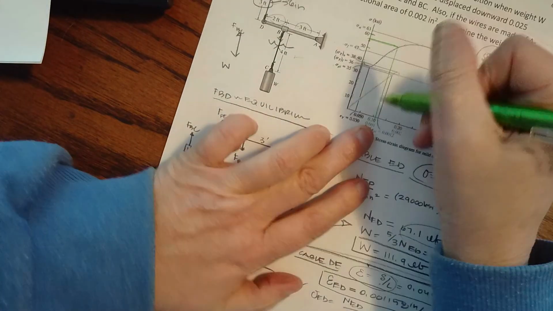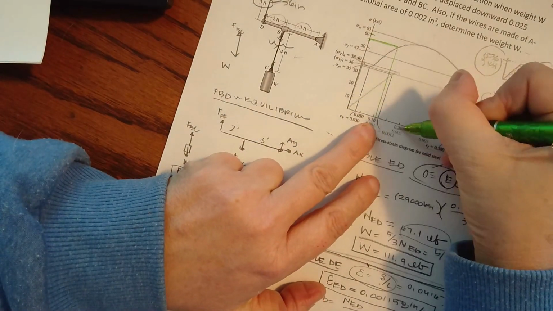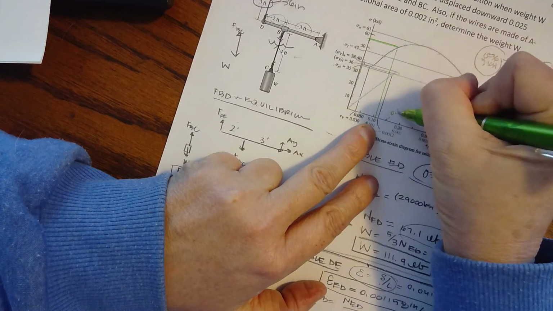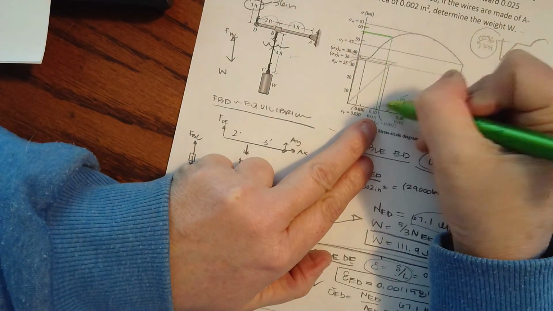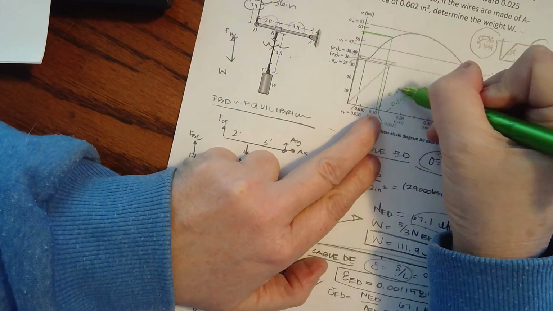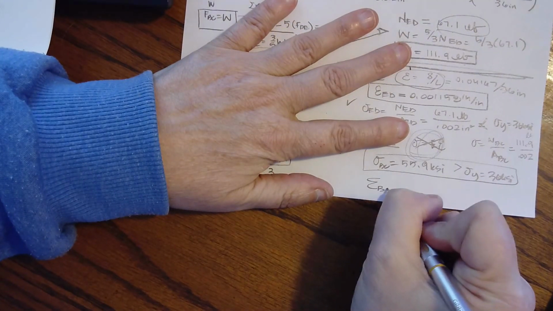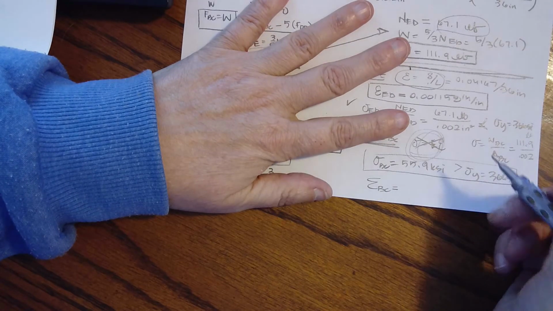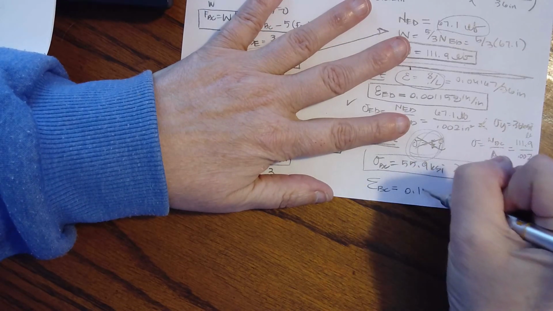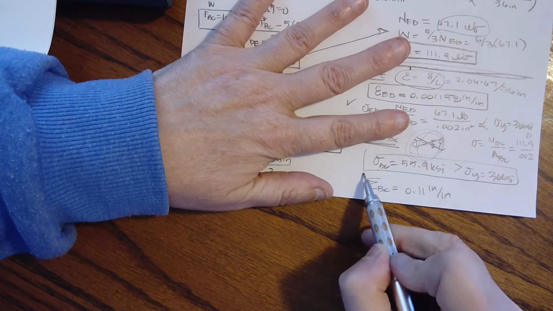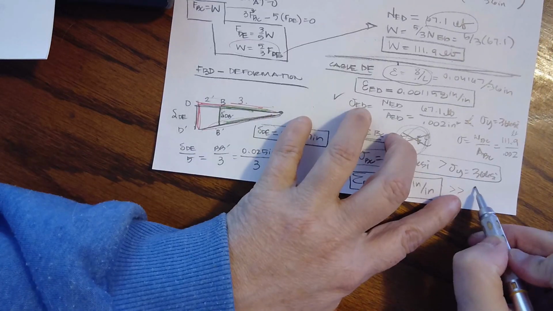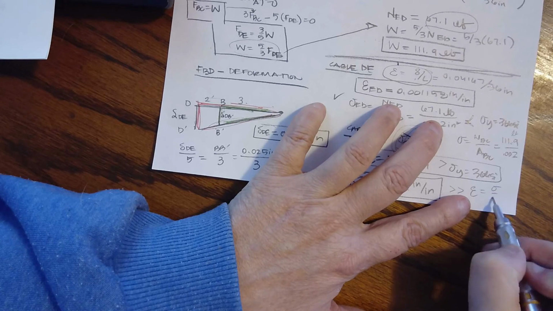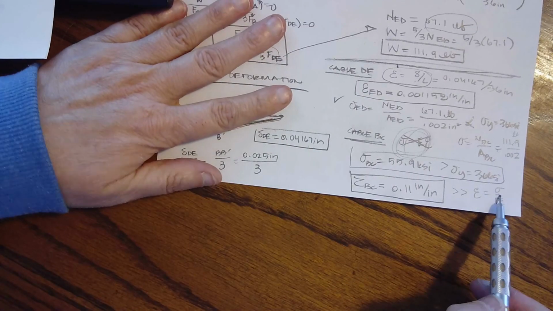I can see that this is 0.1, this is 0.2, so this has to be 0.15, and when I look at that value, it's about 0.11. So the strain of B to C is what I've read off the chart, 0.11 inch per inch, which is much, much greater than the strain I would find if I took stress over E. That strain would be much, much smaller.